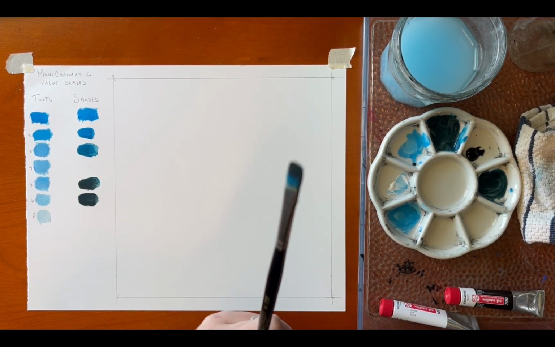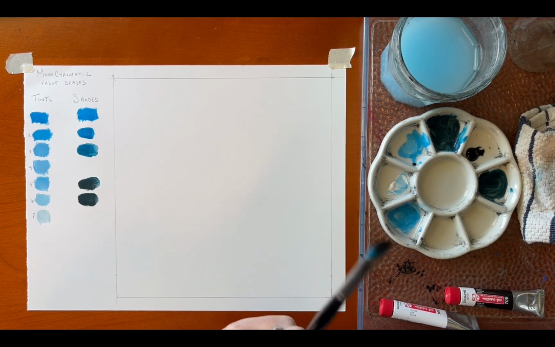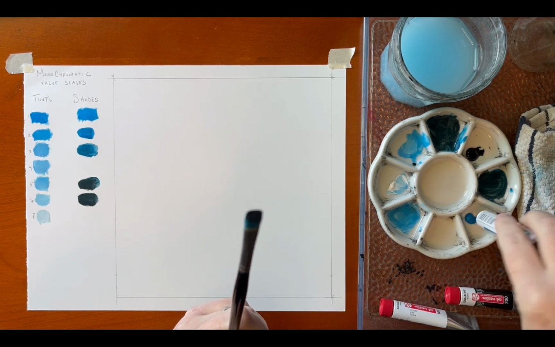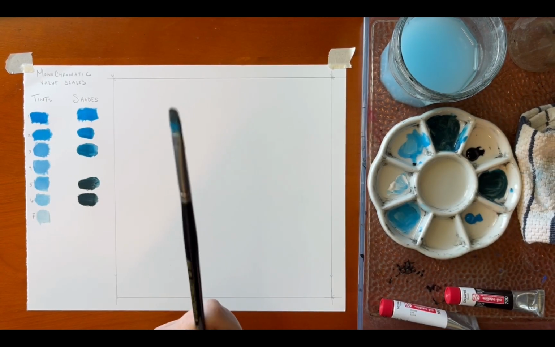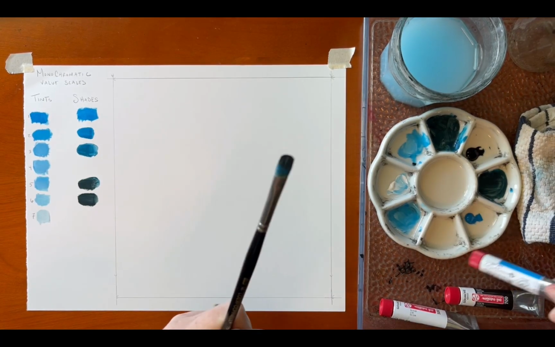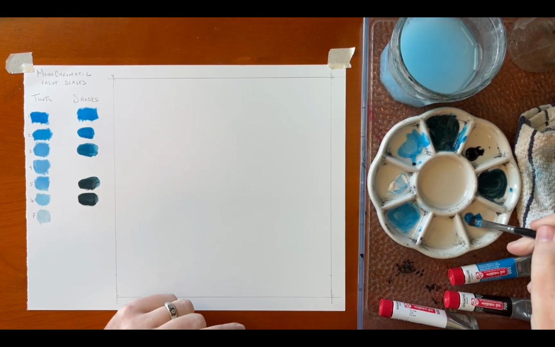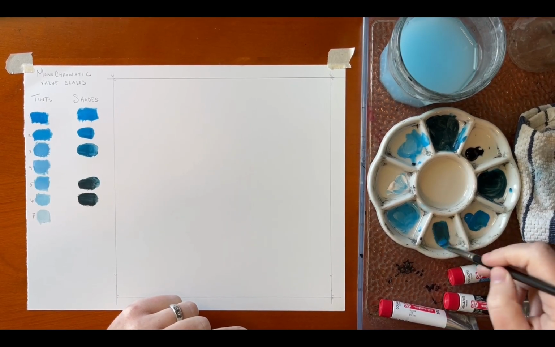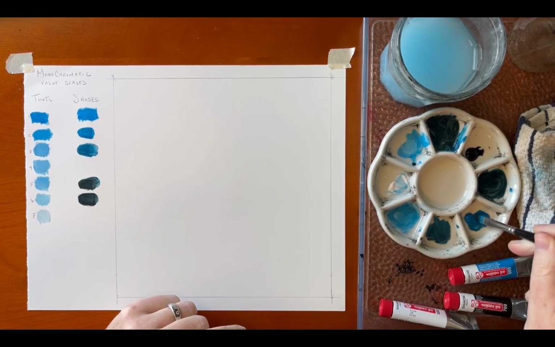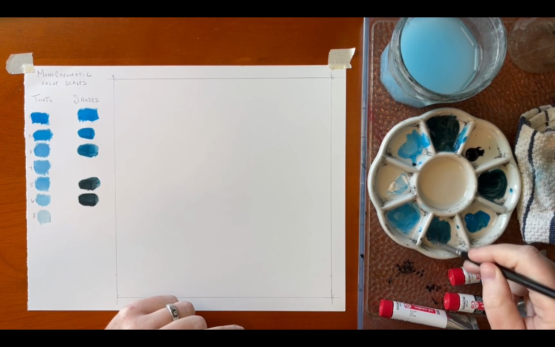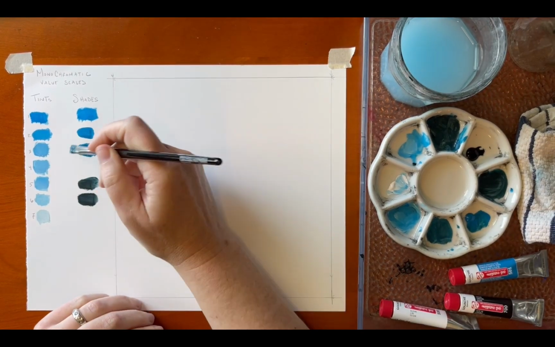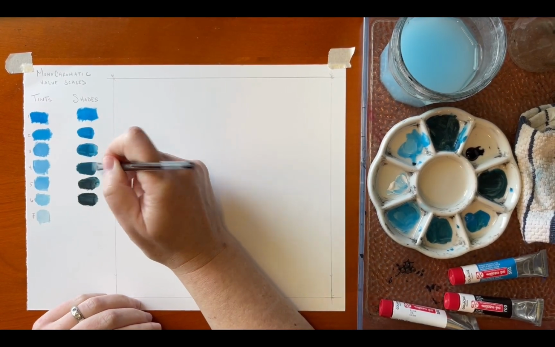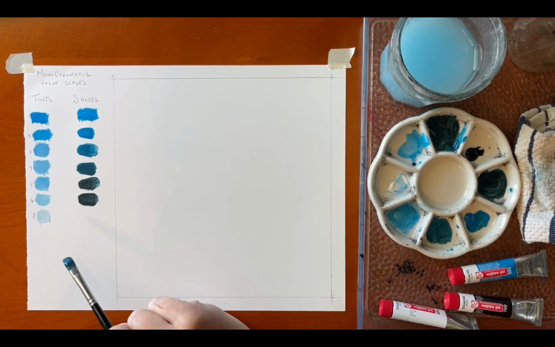Let me get more blue. I'm going to put it in a new paint well. This is good. I like when things like this happen when I'm doing demonstrations because you can see it's going to happen to you too. So now I'm taking it over here. What's that look like? That's better. That's actually a really nice color.